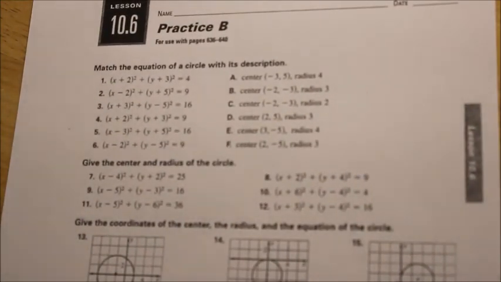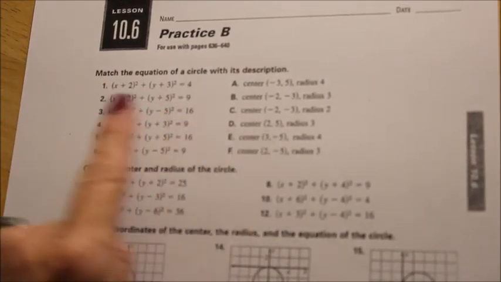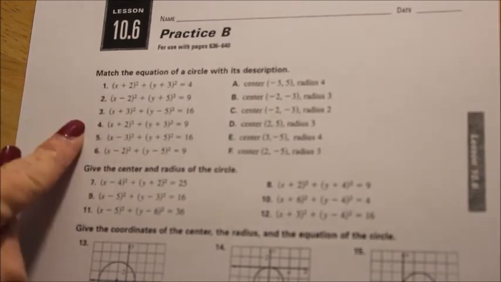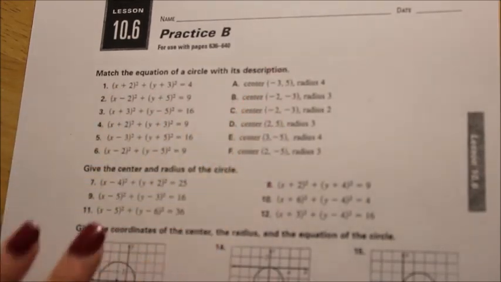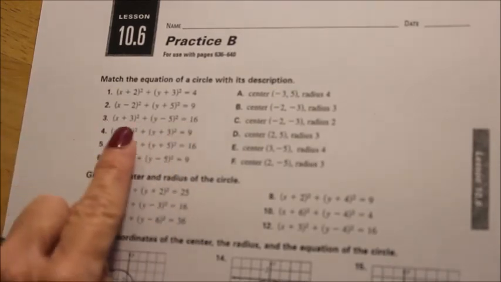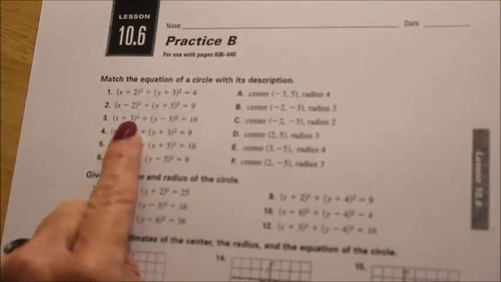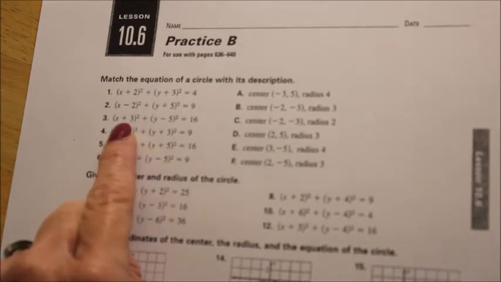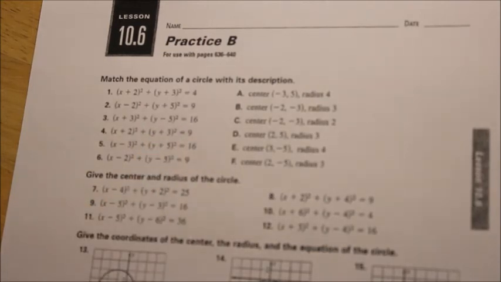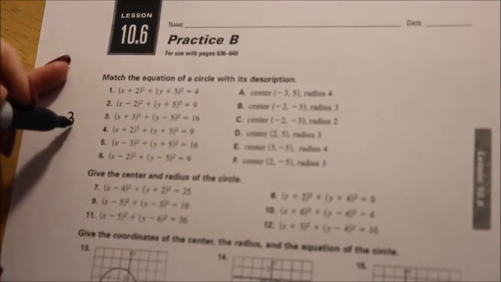But let me just explain quickly what you're going to be doing. This first part is just matching. What I would do is identify what is the center, what is the radius, and then see which one matches. So as an example, I'll just randomly choose number 3. Remember, the plus means that the coordinate was negative. So my center would be negative 3, positive 5, right?